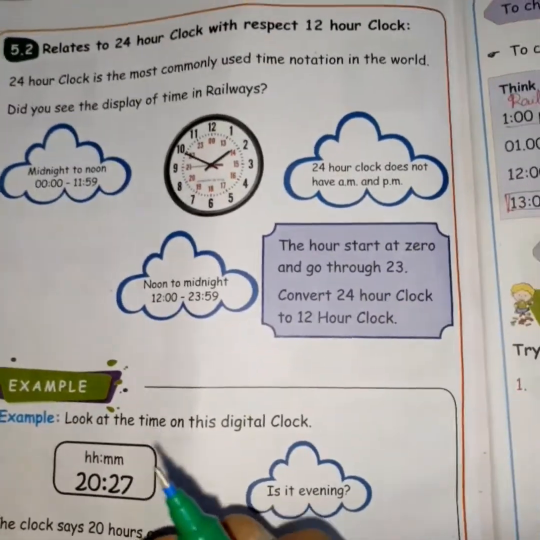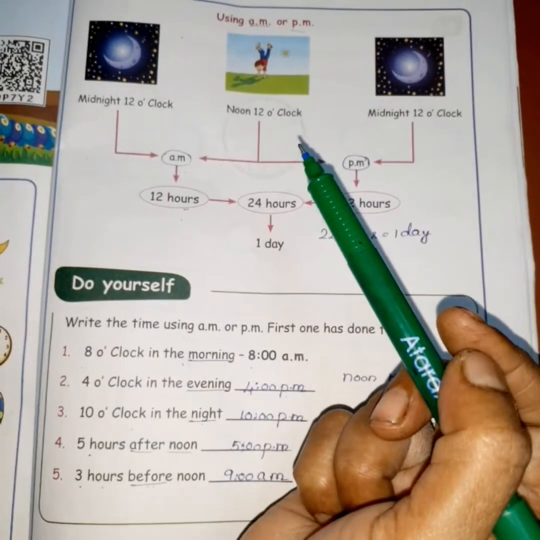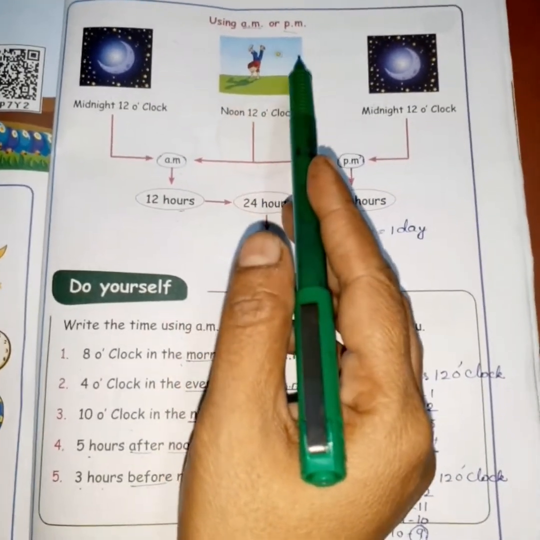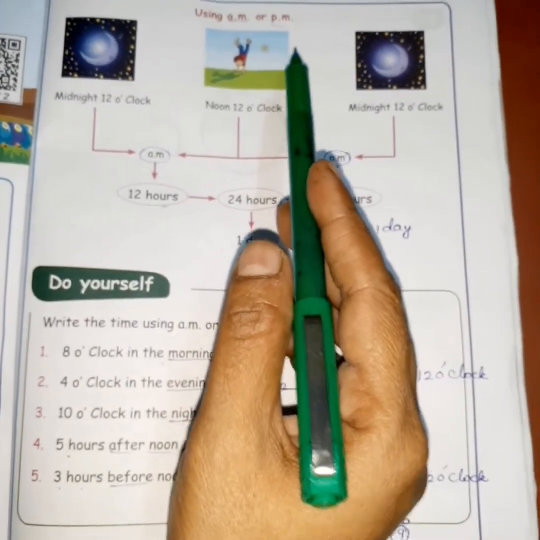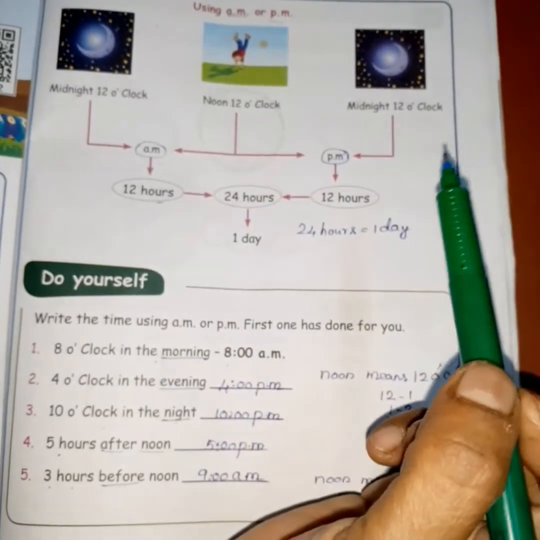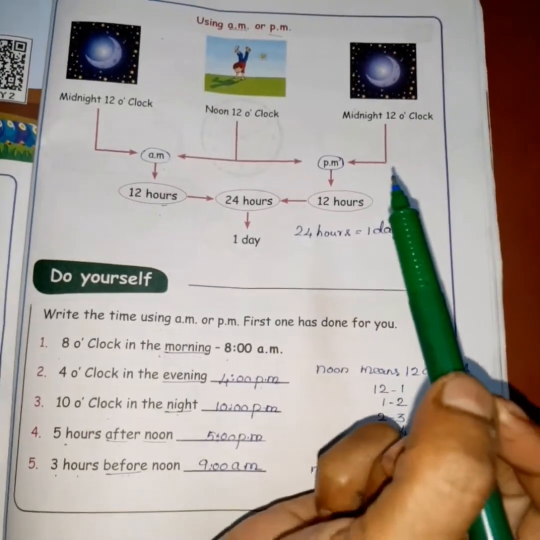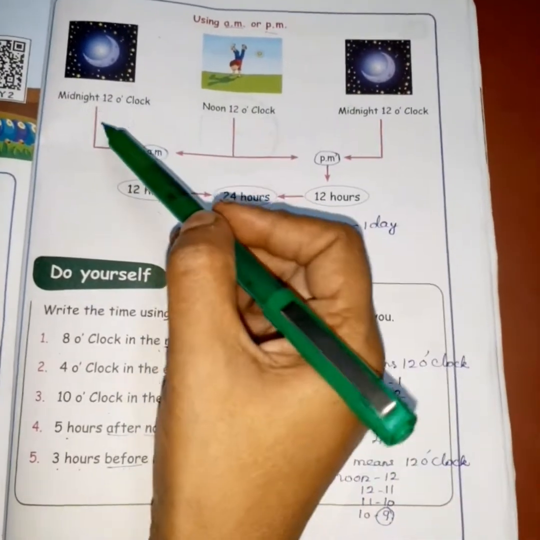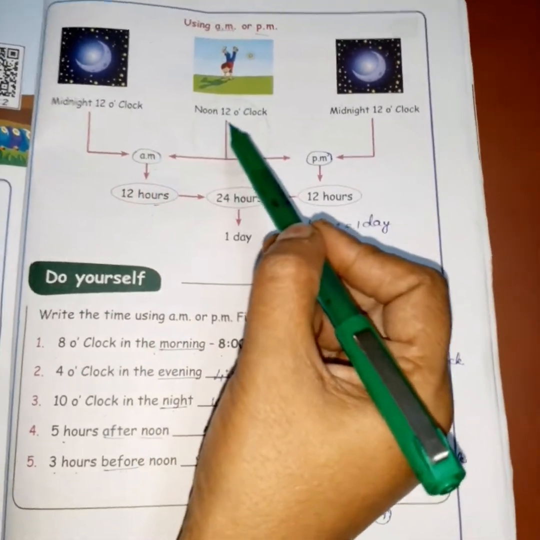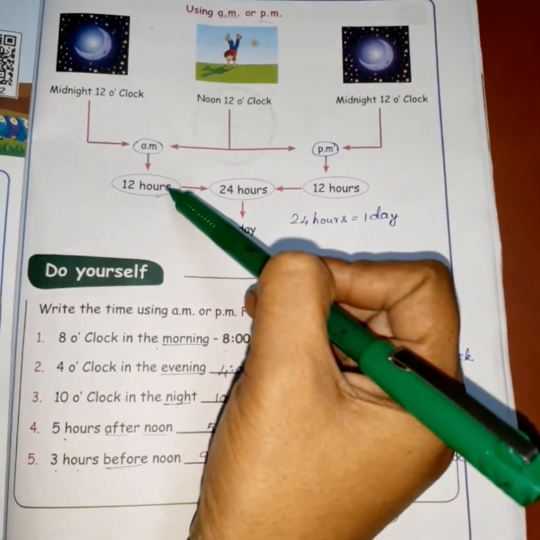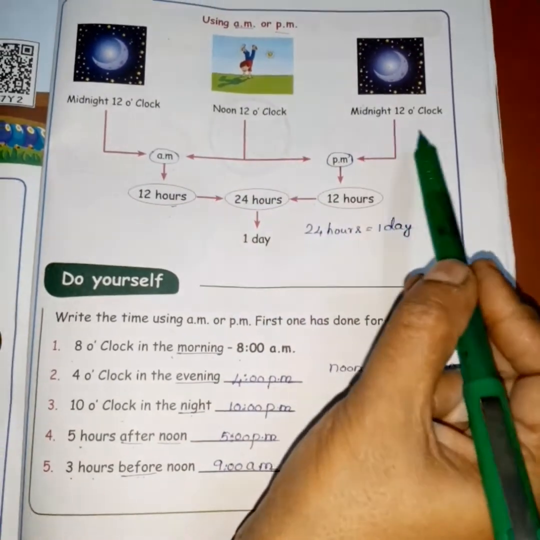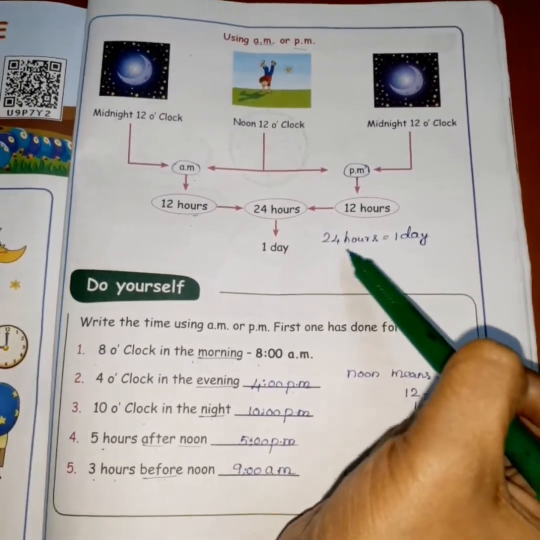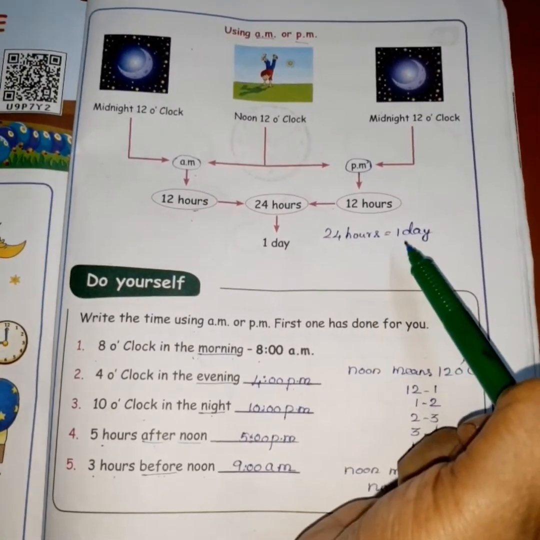In the previous class, we have already studied how to use AM and PM. AM means ante-meridiem and PM means post-meridiem. Once again, listen: midnight 12 o'clock to noon 12 o'clock, how many hours? 12 hours. Noon 12 o'clock to midnight 12 o'clock, how many hours? 12 hours. So 12 plus 12 is equal to 24 hours. 24 hours is equal to 1 day.